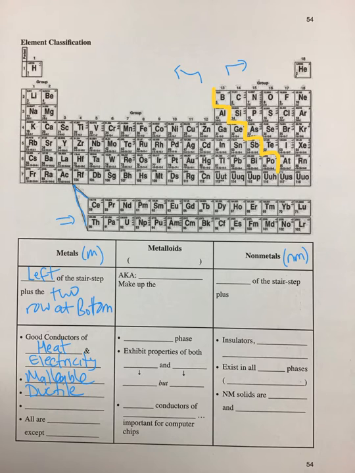have luster. So I'm going to write the word luster, and we could replace that with the word shiny, okay? Metals, all metals tend to exist in the solid phase, except for one, and that's the one that we use in thermometers, except for mercury.